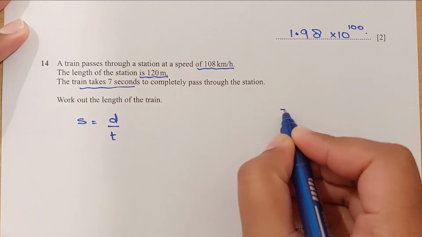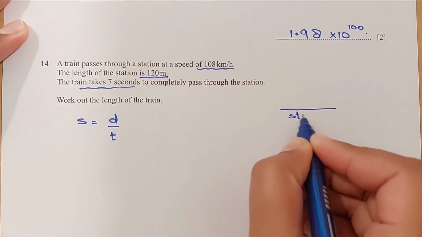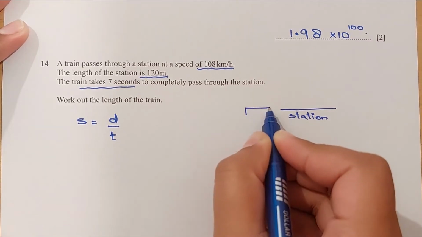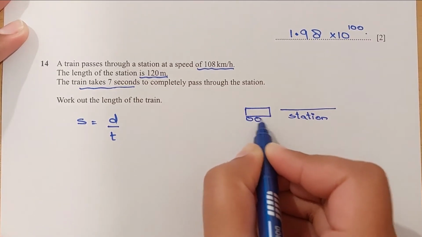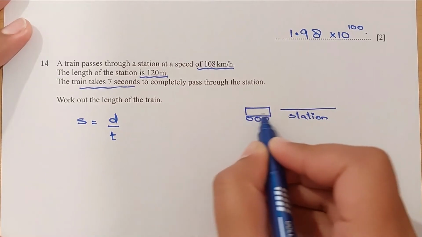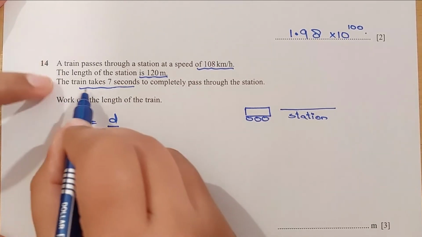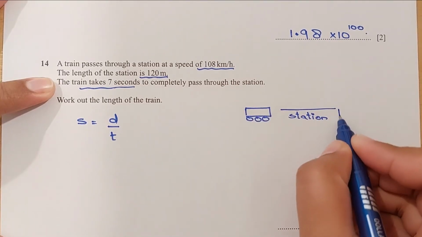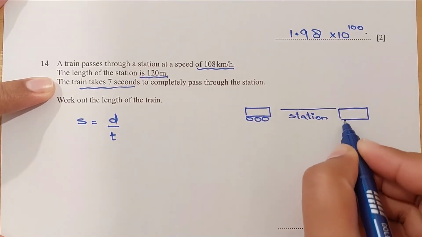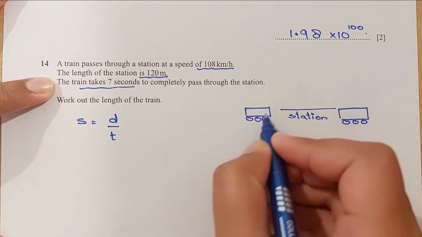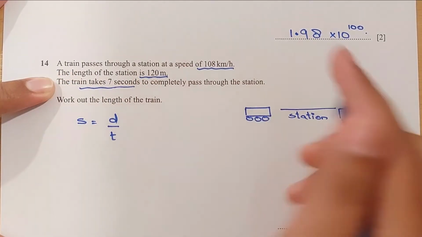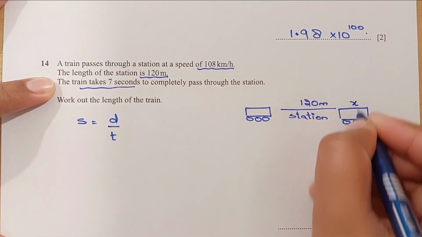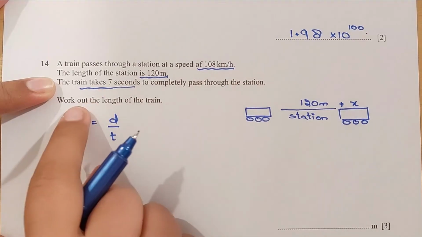So let's say this is a station, right? And the train is over here. This is a train. So the train passed the station. The train takes 7 seconds to completely pass through the station, right? So now the train is over here, right? And the length of the station is given as 120 meters. Plus, let's say the length of the train is x, which we have to find.